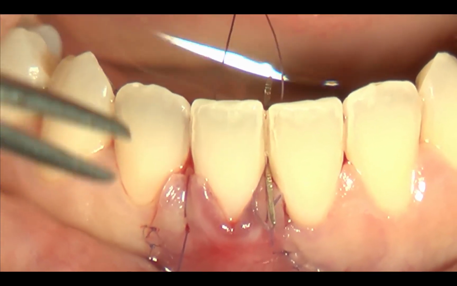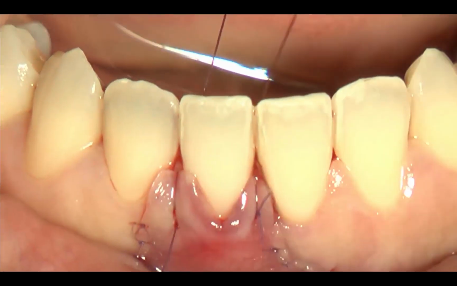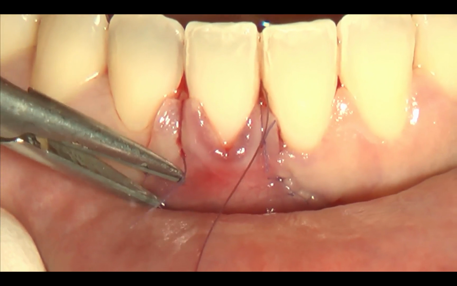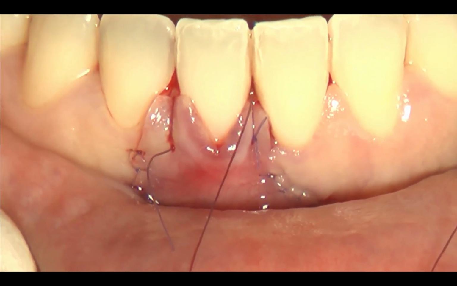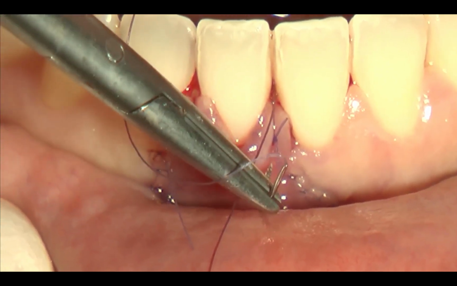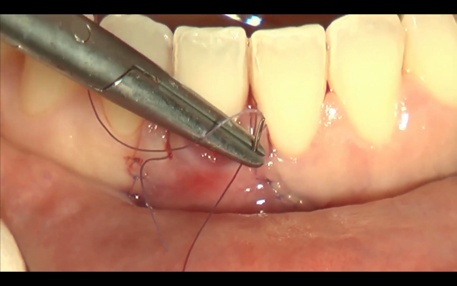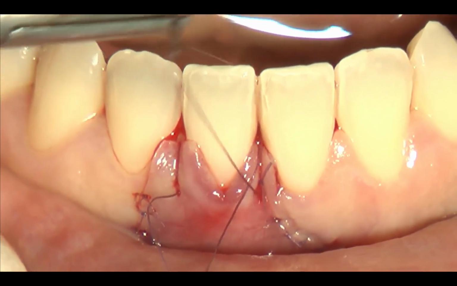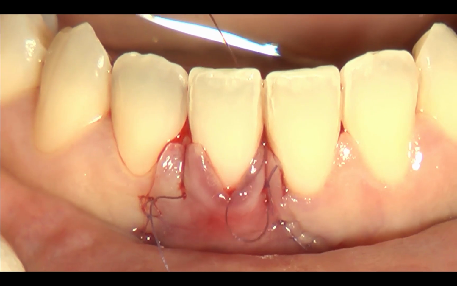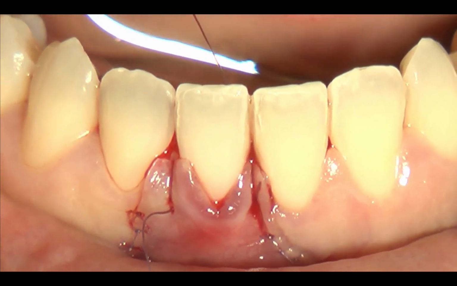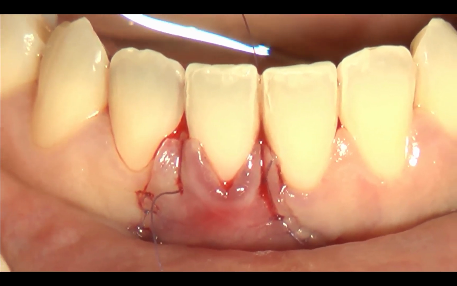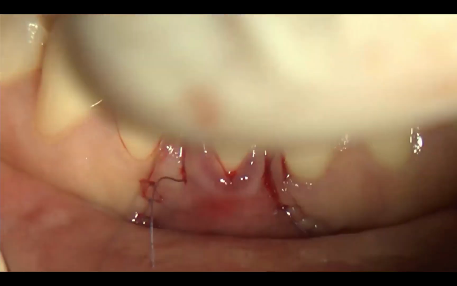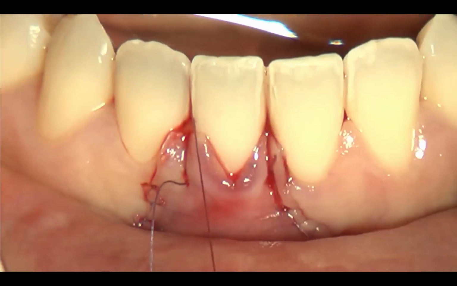Below the contact point at the mesial papilla. Again, surgical anatomic papilla, a bit more apical with respect to the first starting point. Check the compression in the middle. And now, when I close, I have to pull.